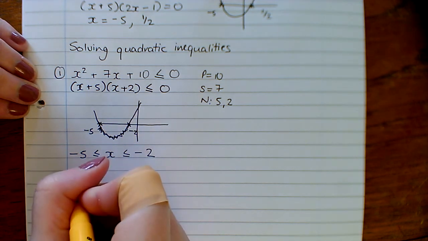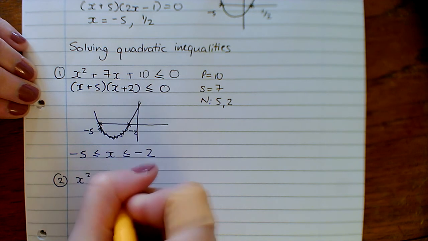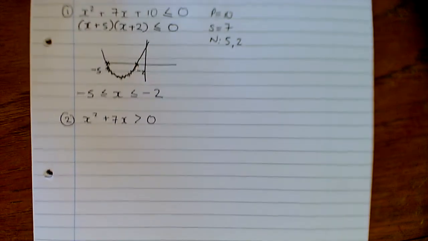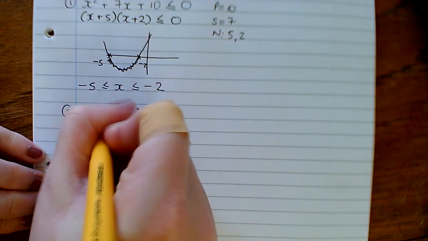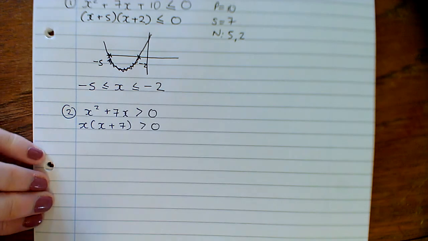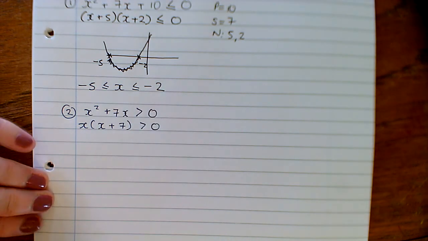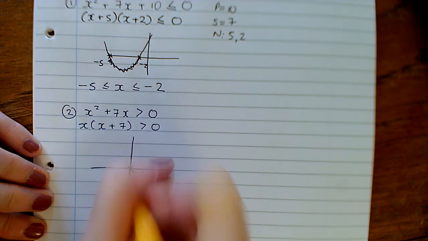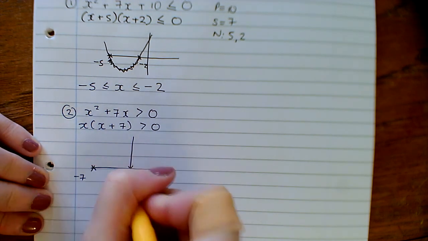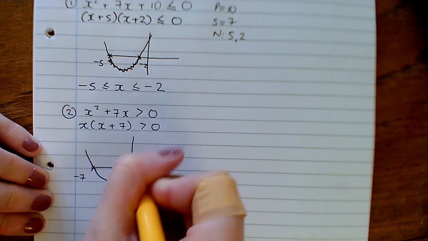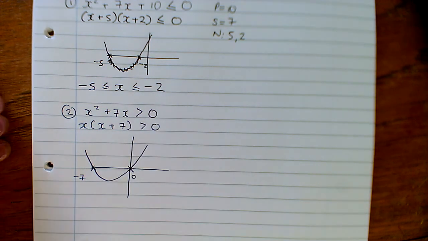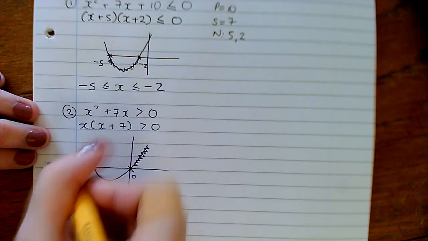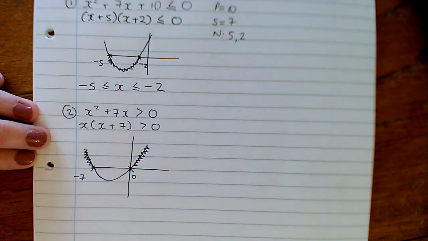Okay, our next one. x squared plus 7x is greater than 0. So we use basic factorising and we get x(x plus 7) is greater than 0. We know that this graph is going to cross the x-axis at 0 and minus 7. This is a positive quadratic, so it's going to look like this. And we want to know where the graph is greater than 0. So it's greater than 0 over here, and it's greater than 0 over here.